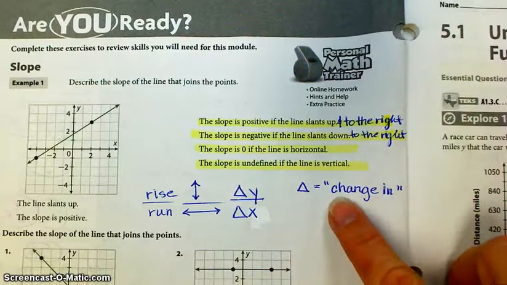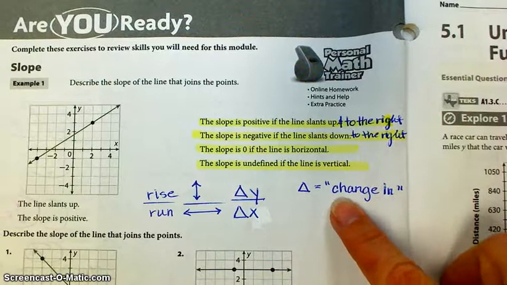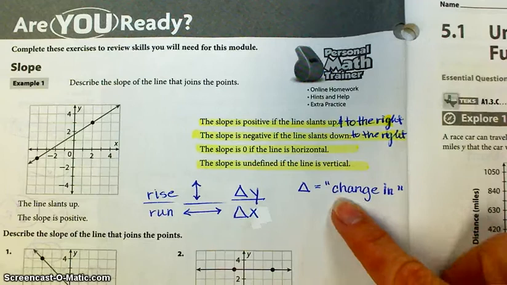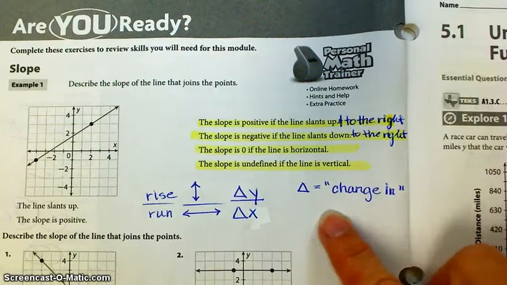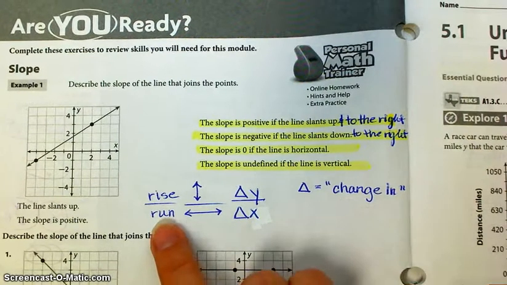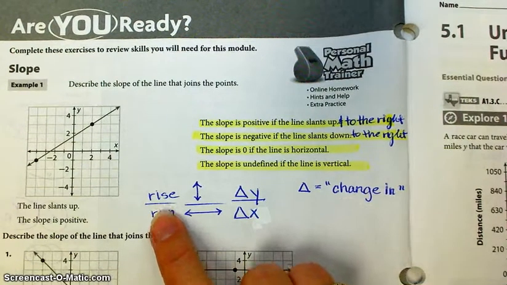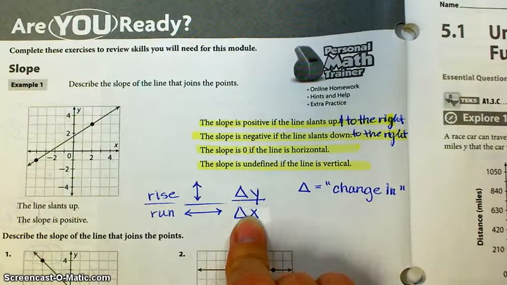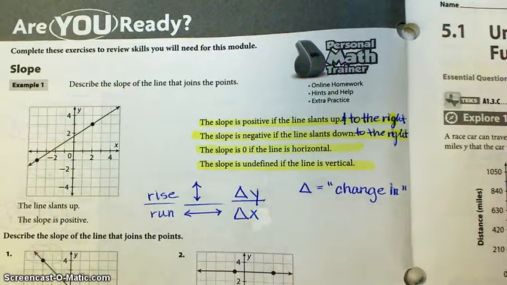Also, you will notice sometimes I will put a little triangle for shorthand. That means the words change in. So for instance, when you have calculated slope before, it's basically rise over run, which means your change in your y values divided by your change in your x values. Okay, so this is the way to calculate slope.